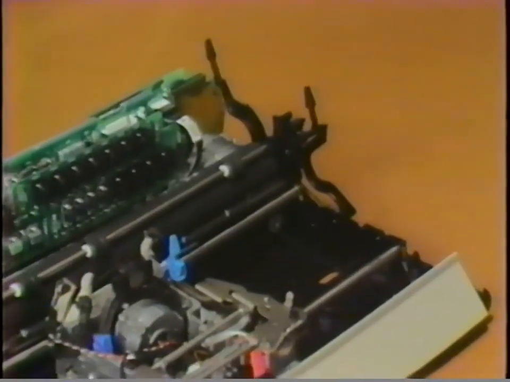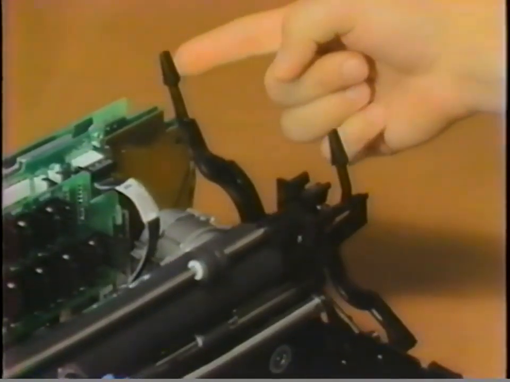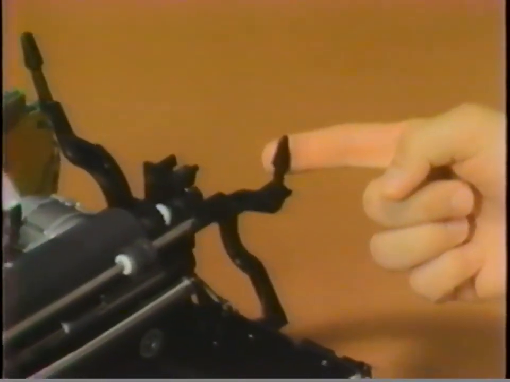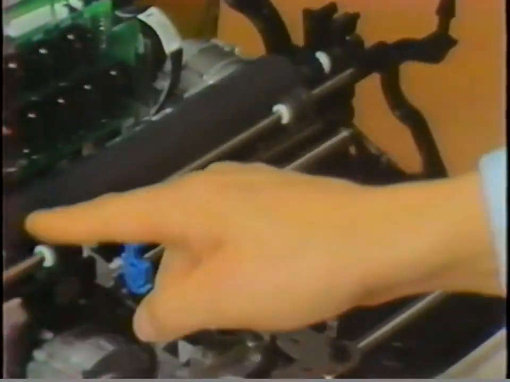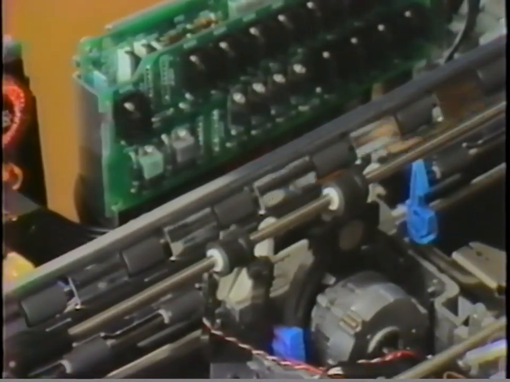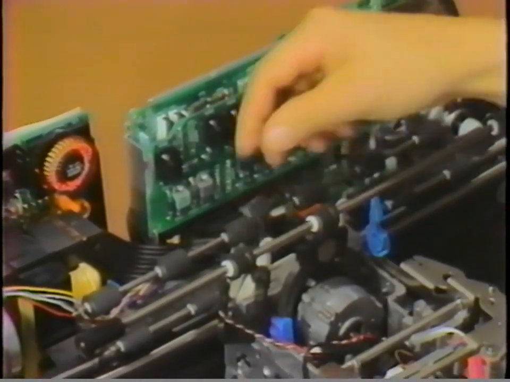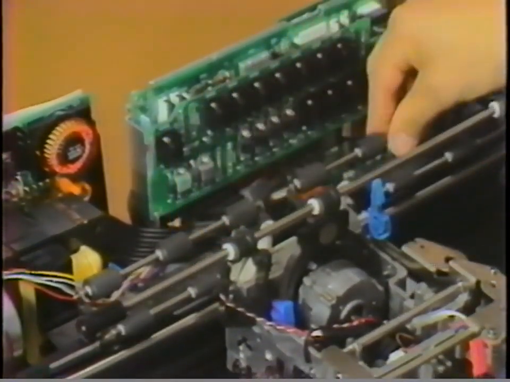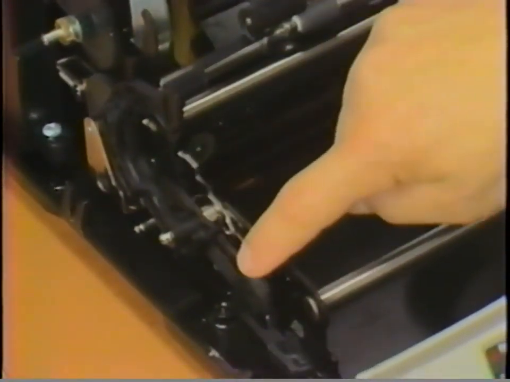Paper feed involves the following parts: the paper release lever, the paper bale load lever, the SAPI switch, the paper bale, the platen, the deflector, the feed roller assemblies, the paper feed motor, and the first line knockoff lever.